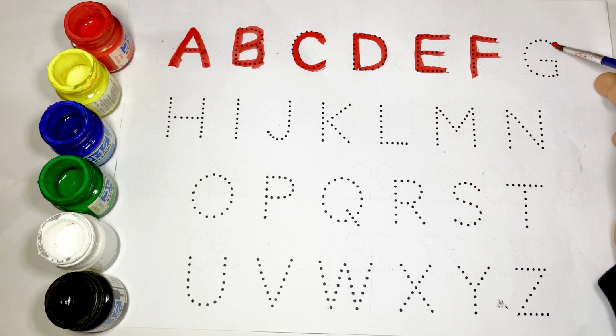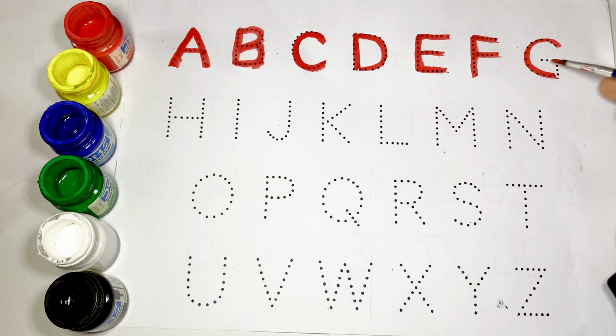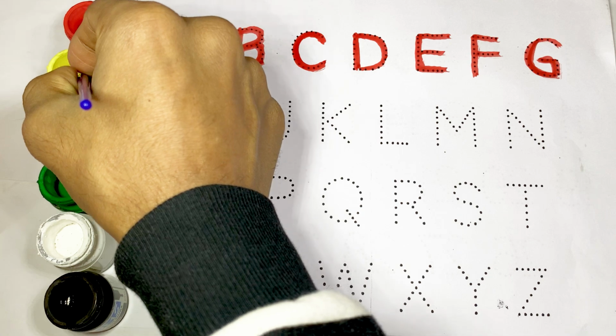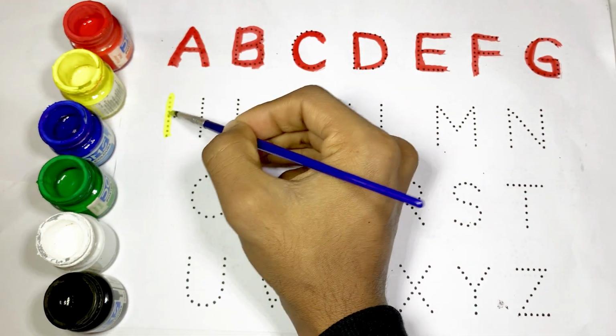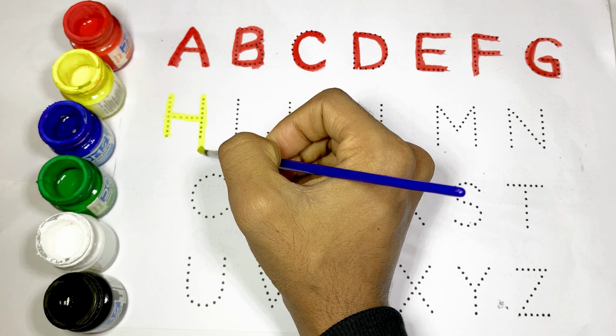This is G. G for goat. Kids, now H. The alphabet H, the hue is yellow color. Yellow color. This is H. H for helicopter.